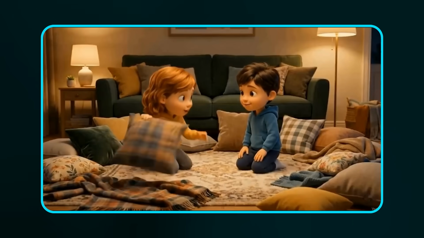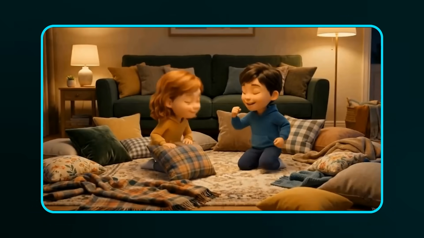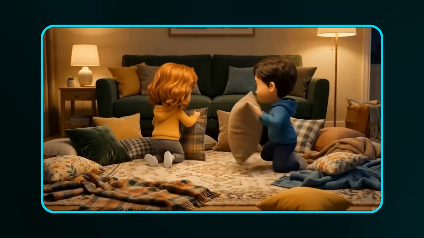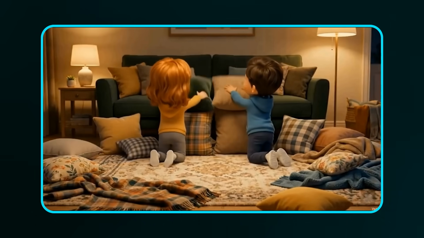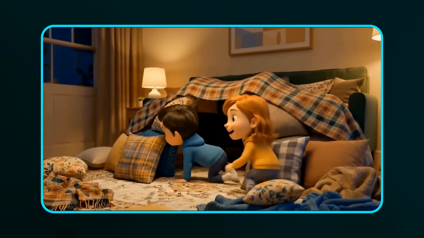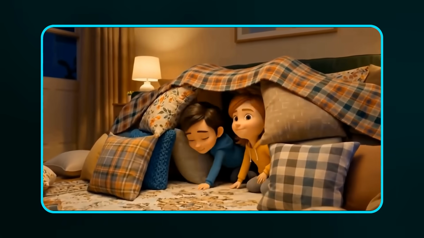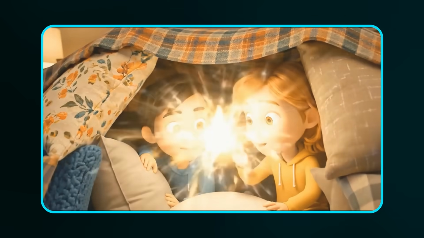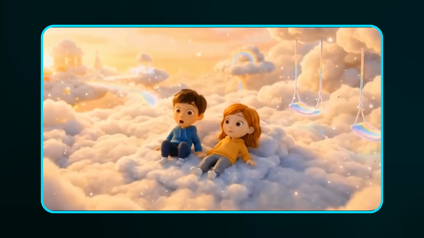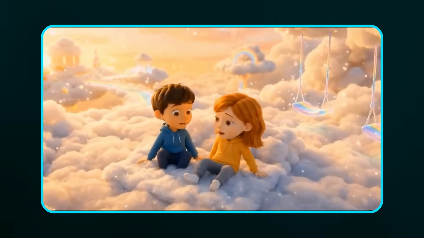Let's build a pillow fort. Yeah, the biggest one ever. This is amazing! Where are we?